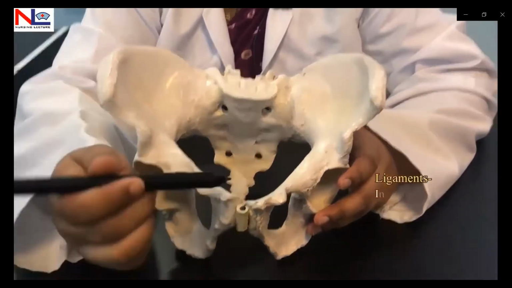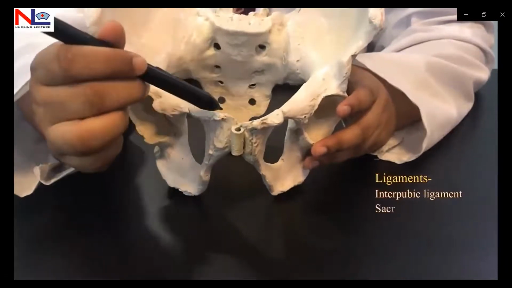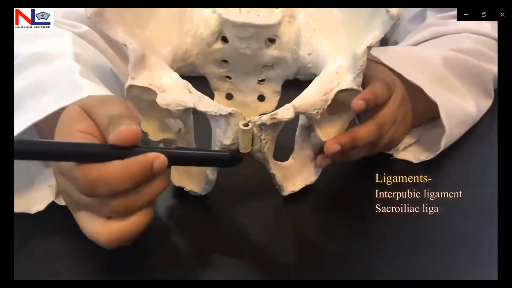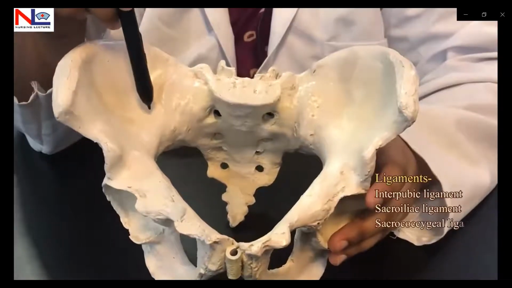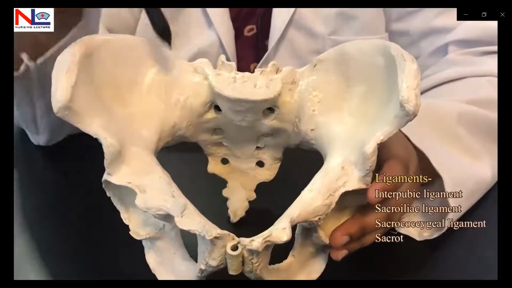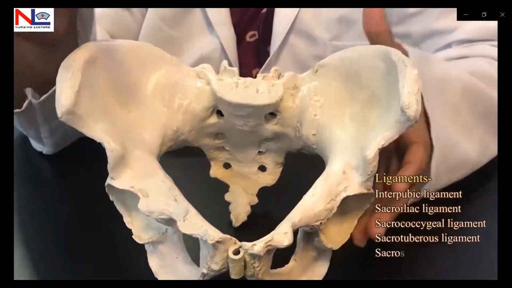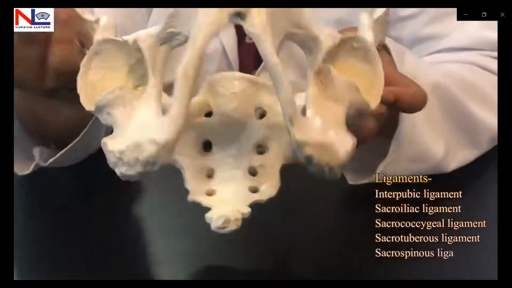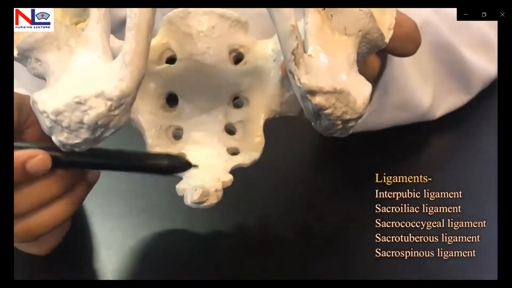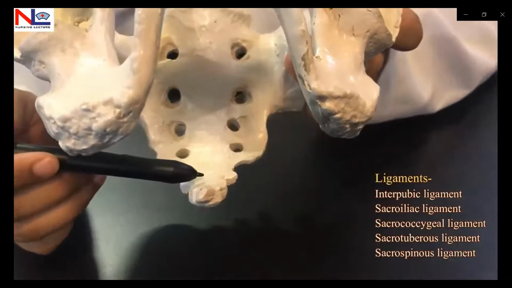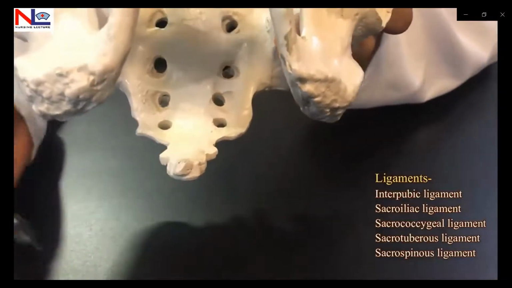Interpubic ligament, which is present in the pubic bone. There are various sacroiliac ligaments which are present on the anterior and posterior aspect, which hold the sacroiliac joint together. There is the sacrococcygeal ligament which attaches the sacrum to the coccyx, and is also present on the anterior and the posterior aspect.